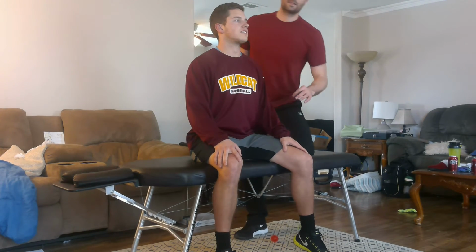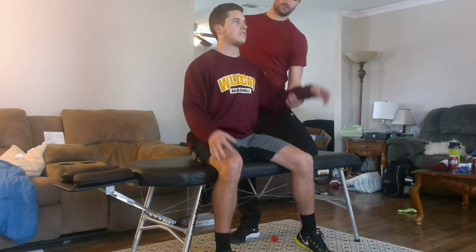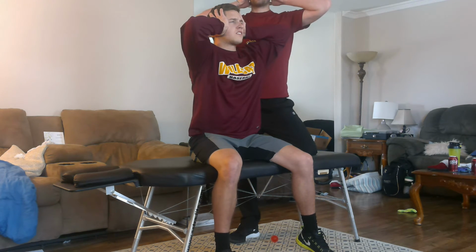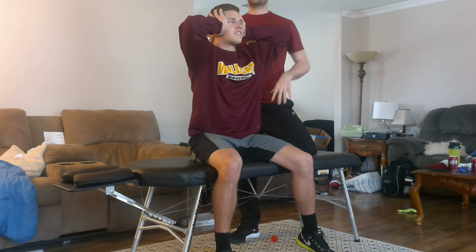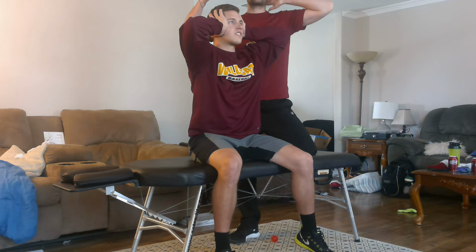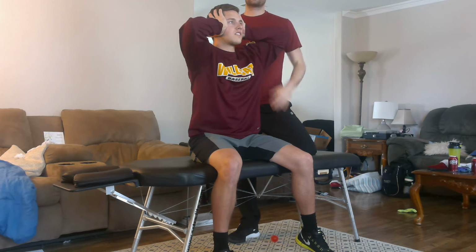So for the next test, it's going to be a sign. It's going to be Rust's sign, and basically the patient is going to present holding their head like it's about to fall off. Basically you're testing, they're thinking that the transverse ligament has some type of laxity or has actually been compromised, so they're going to be holding their head up.